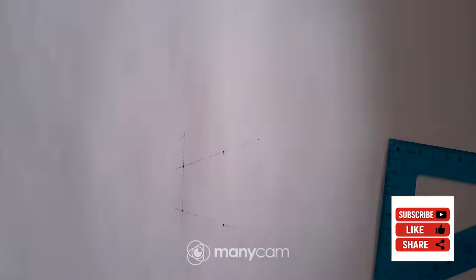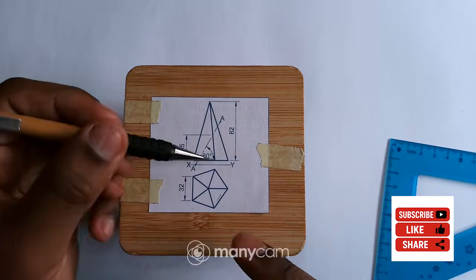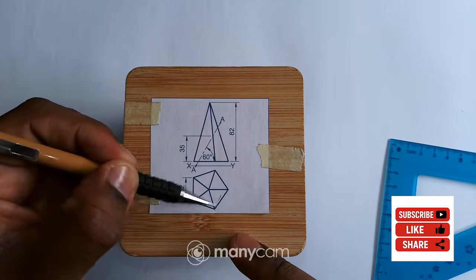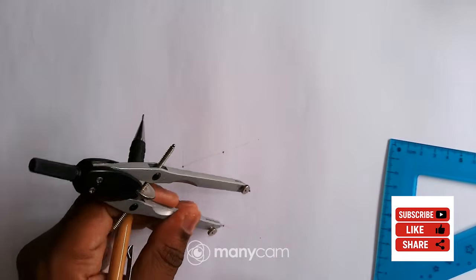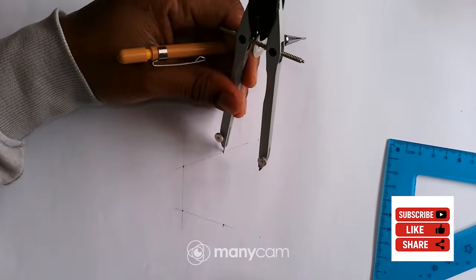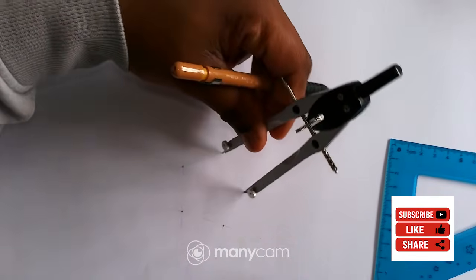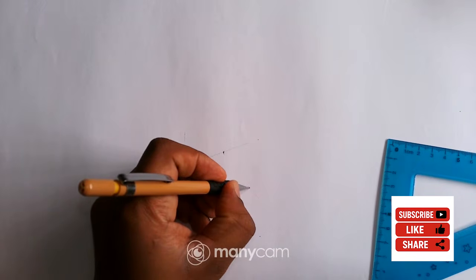Okay, so now I'm left with this point, because now I have these 2 points. So for me to get this point, I can use my compass. Remember, my compass is 32. I measured 32 on my compass, so I just draw 2 arcs there. So where they intersect, it's a point there.